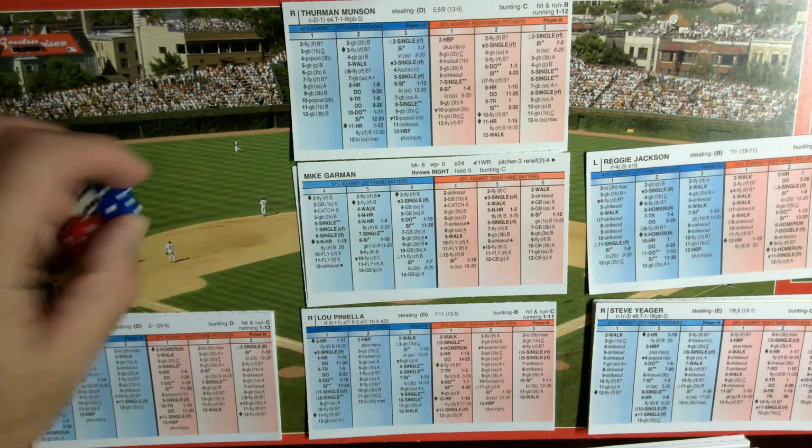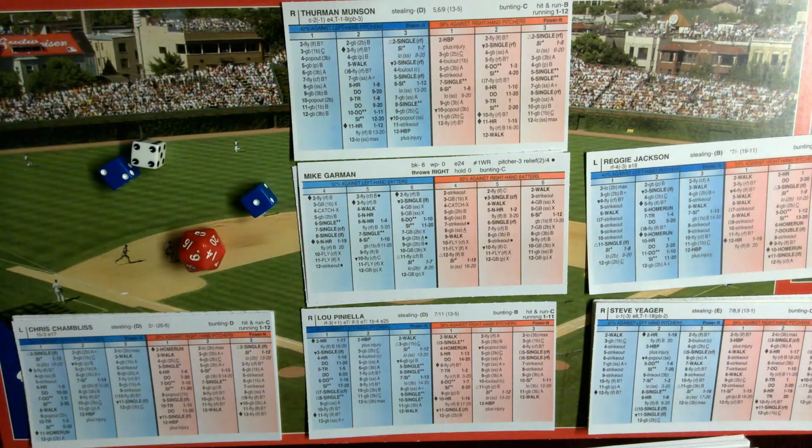So rolling the dice. That is a 6 and a 7. So a 6 is a G3 hashtag. We'll ignore the hashtag because the defense was playing back and the runner was not held. And second base, a 19 and a 7. Results in no effect, so it's a G3.